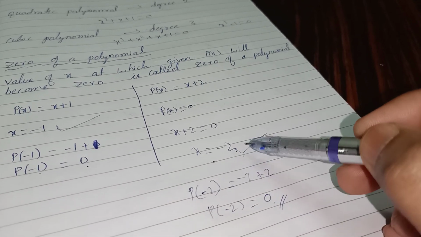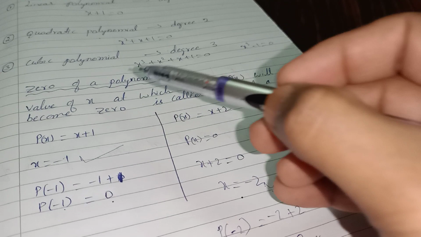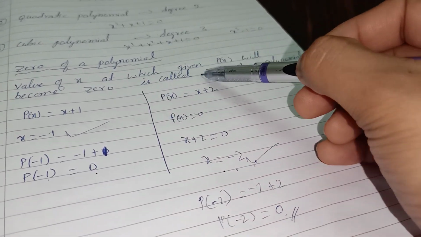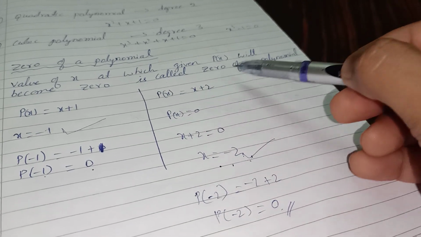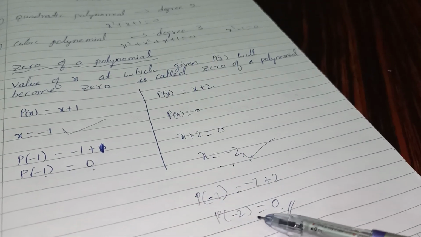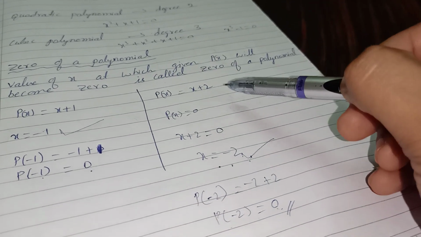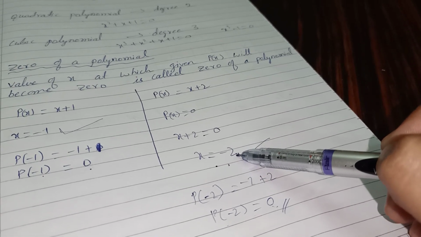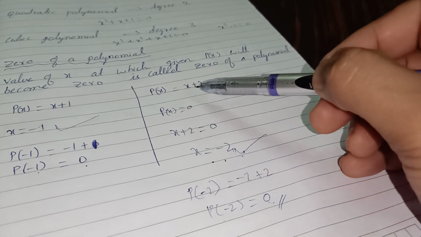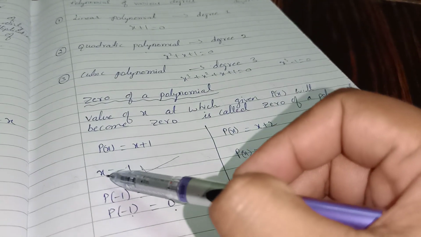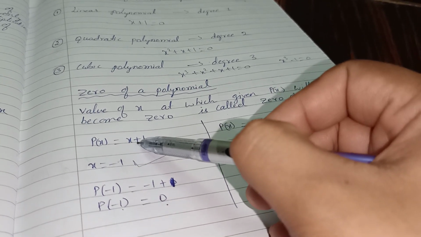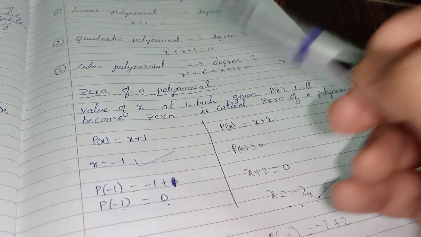So this is called the zero of a polynomial: the value of x at which the given p(x) becomes 0. For this equation, x = -2 is the zero of the polynomial, and for the previous one, x = -1 is the zero.